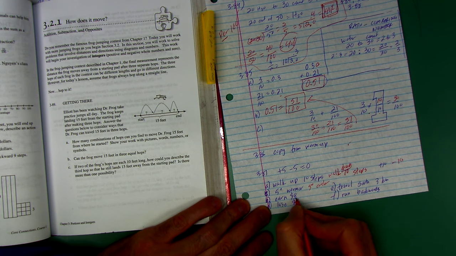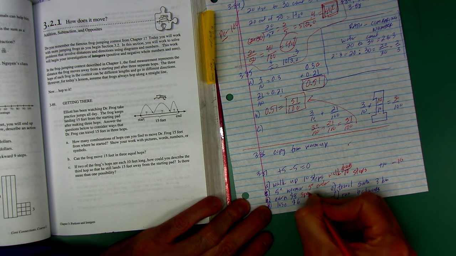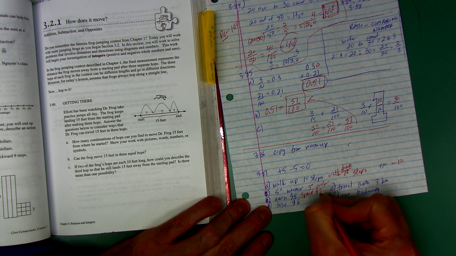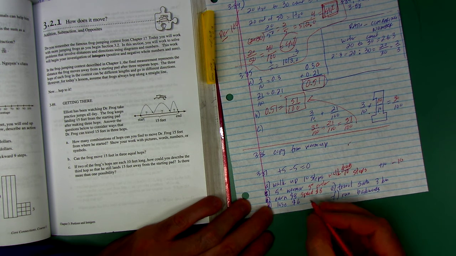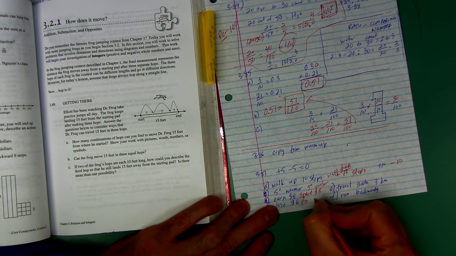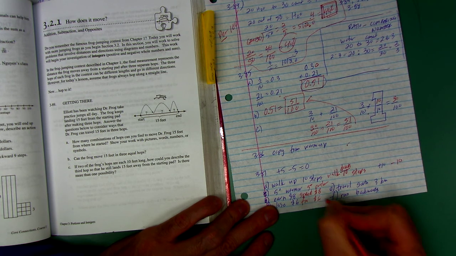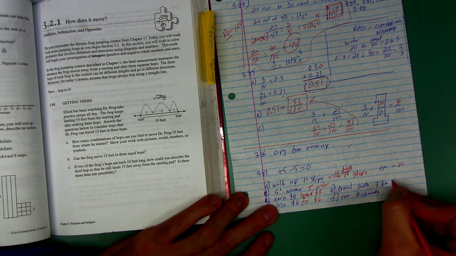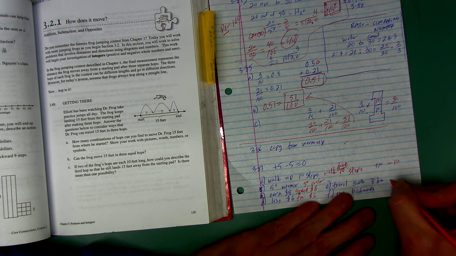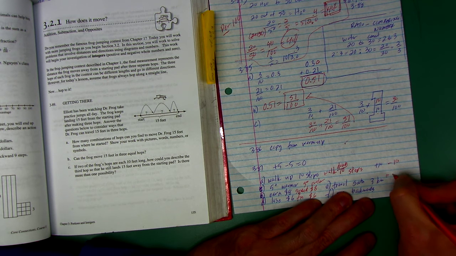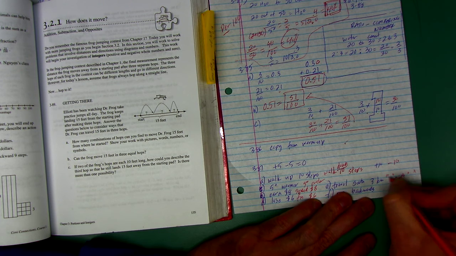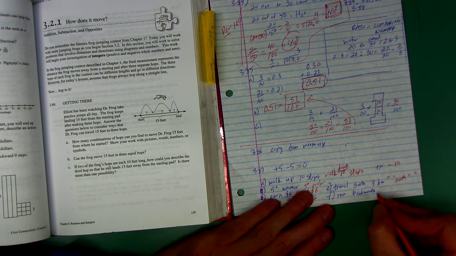Earn $8. How about spend $8, right? Lose $6. How about find $6? These are opposites. Travel south 3 kilometers. Travel north 3 kilometers. Those quotes mean I'm going to repeat that without writing it.